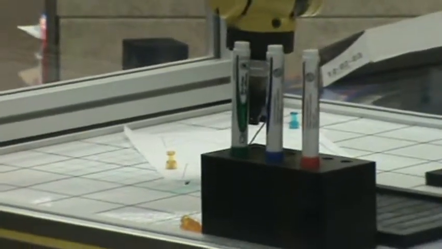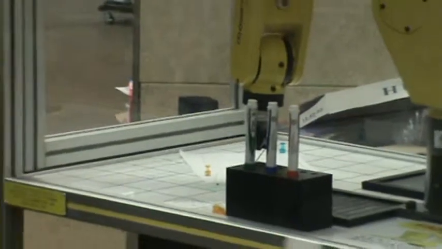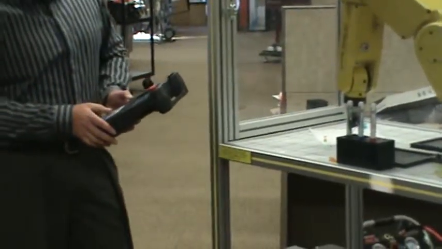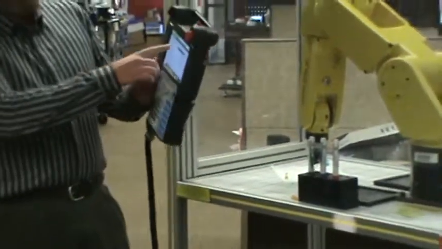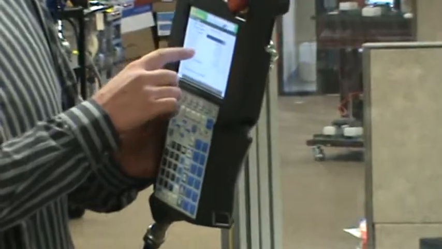I can if I want to, but I'm just trying to catch a point so that the robot knows which direction to move in. Shift and record, new position calculated. So I hit enter. Now on my user frame 1, it gives me the name, and it gives me the X, Y, Z, the yaw, pitch, and roll coordinates. So that tells me exactly where my robot's at.